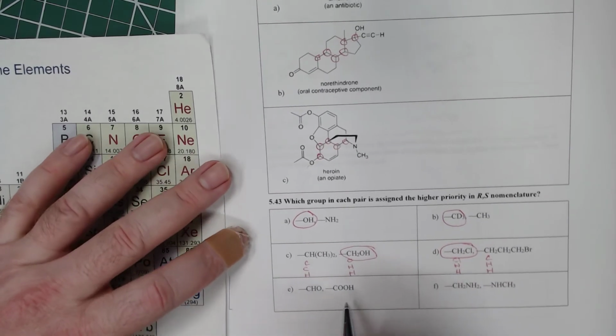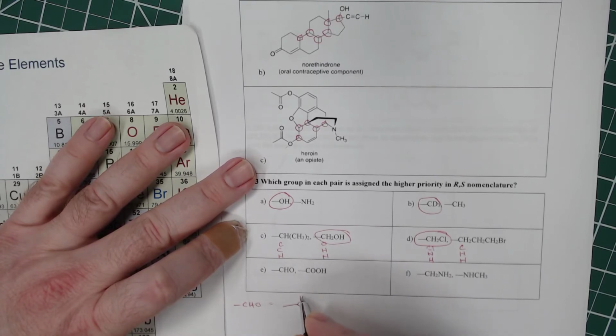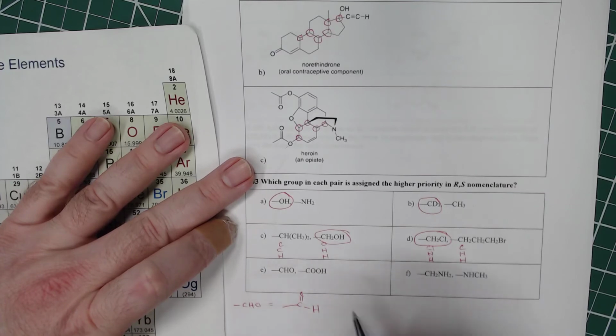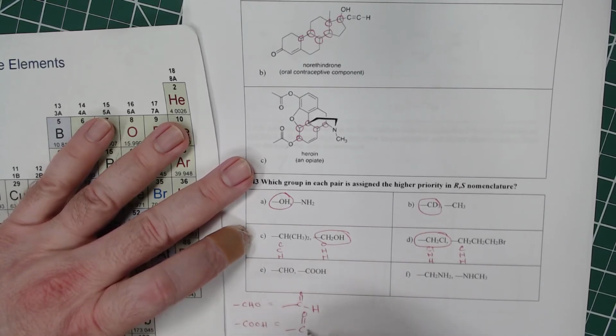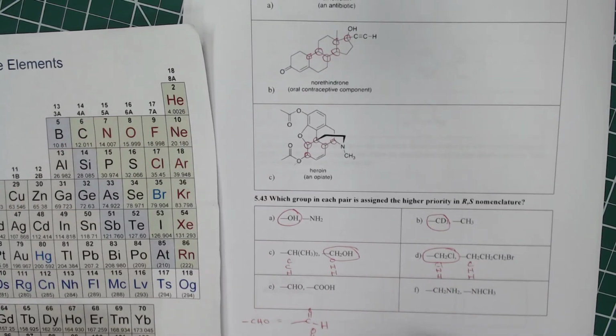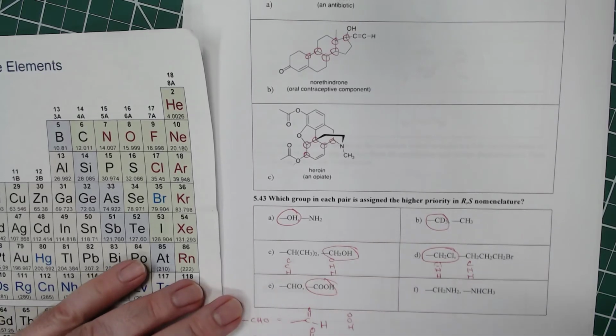All right, so CHO, just as a reminder, is equal to a carbon, double bond, oxygen, hydrogen, so that's an aldehyde. COOH, that's carboxylic acid, so COOH is equal to carbon, OH. So if we look, this carbon has 2 bonds going to oxygen, 1 going to hydrogen. So we'd say oxygen, oxygen, hydrogen. And this one has oxygen, oxygen, oxygen. So our first point of differentiation is that we've got 3 oxygens instead of 2. So this will have our highest priority.